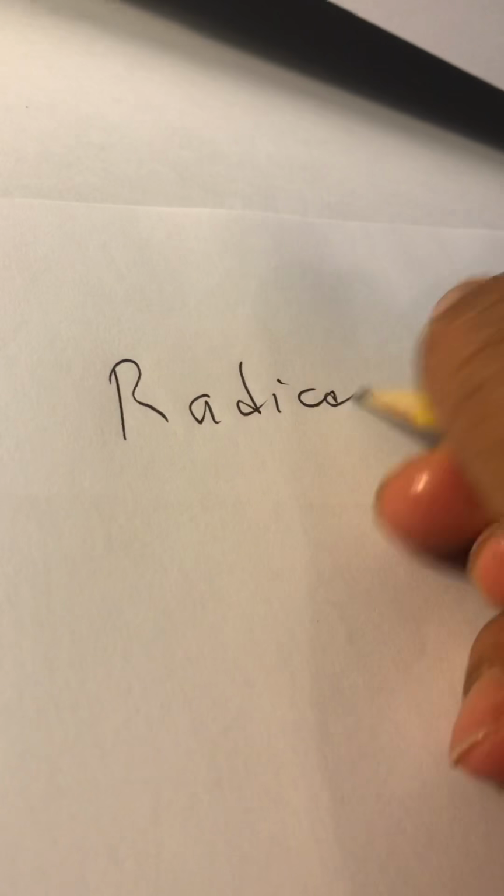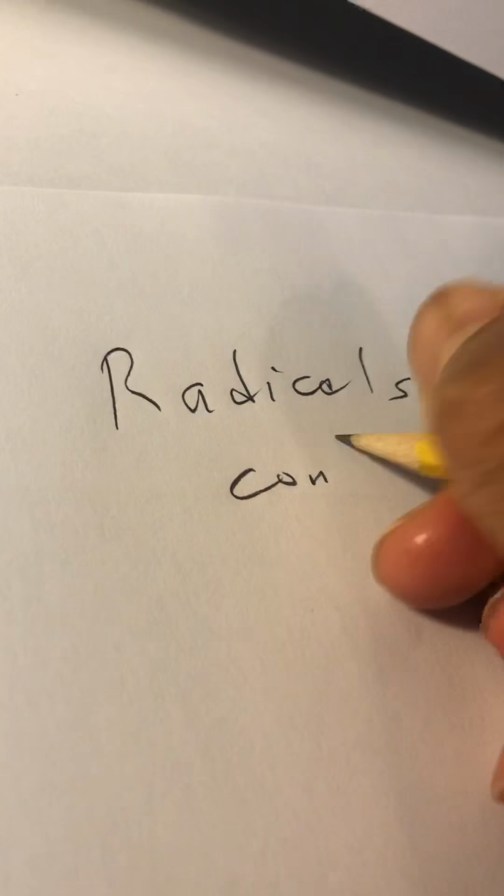All right, so radicals continue even more. So radicals continued again, second, third time.